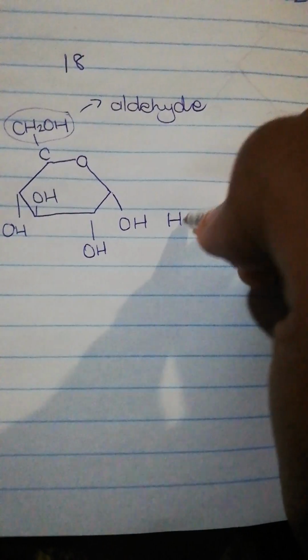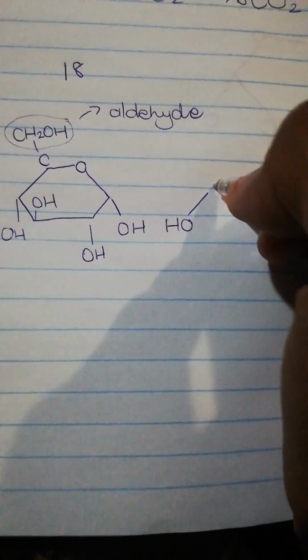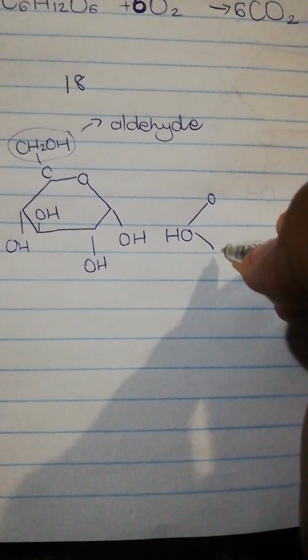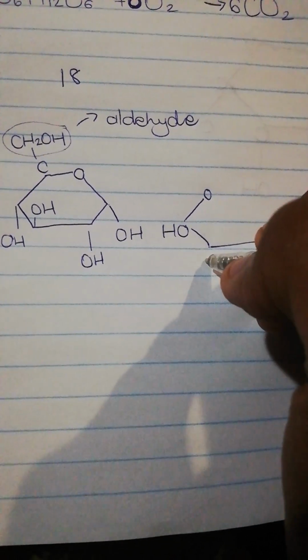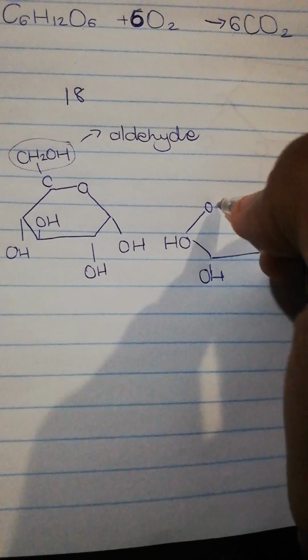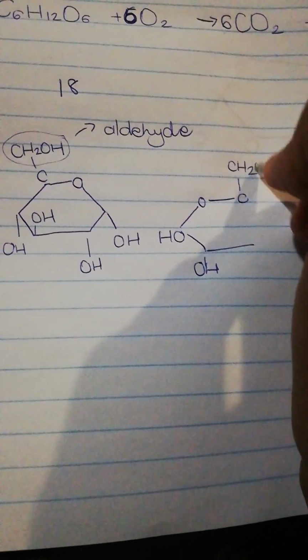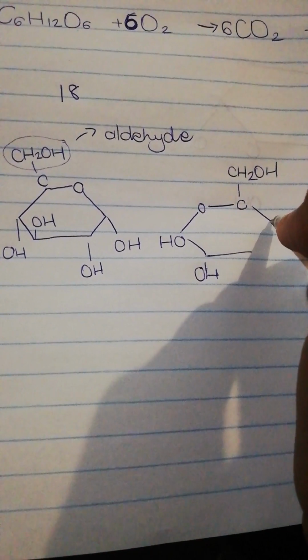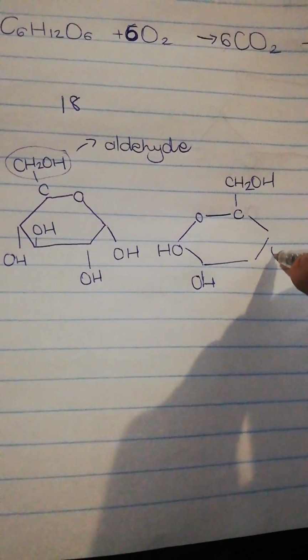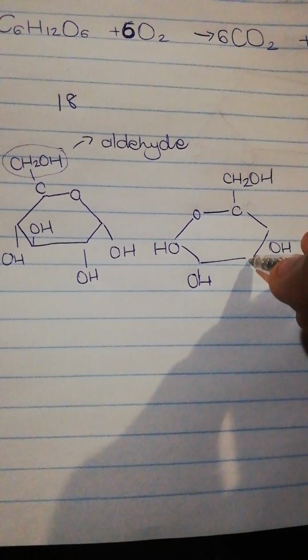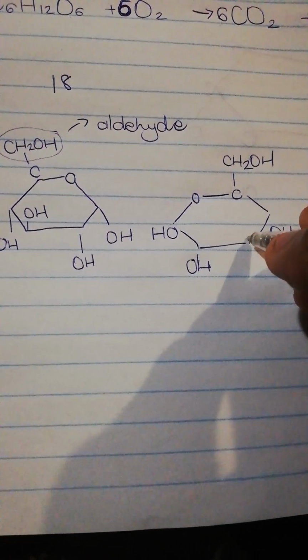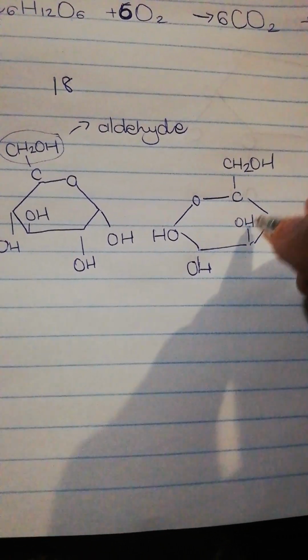But anywho, when you have two glucose molecules joining together, let me demonstrate this. So I'm just going to write this backwards. O, OH, C, the aldehyde, OH, OH.